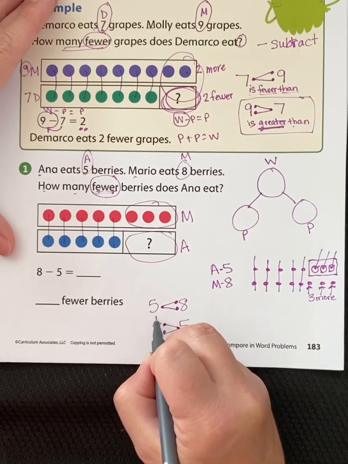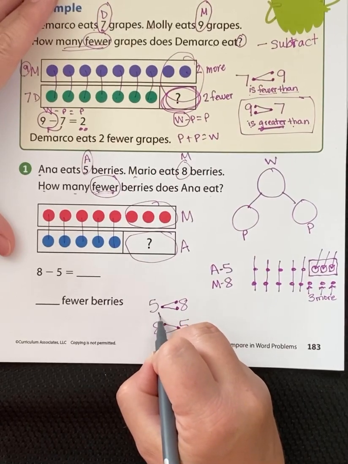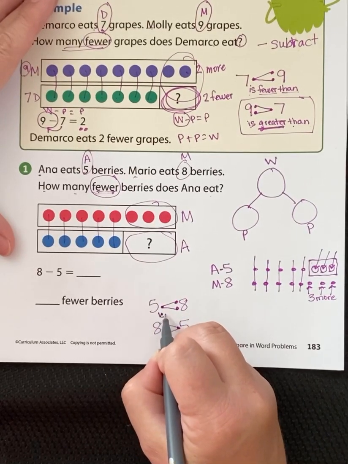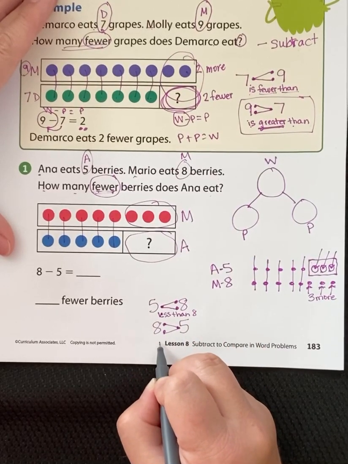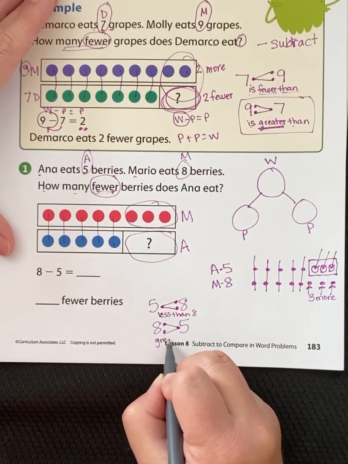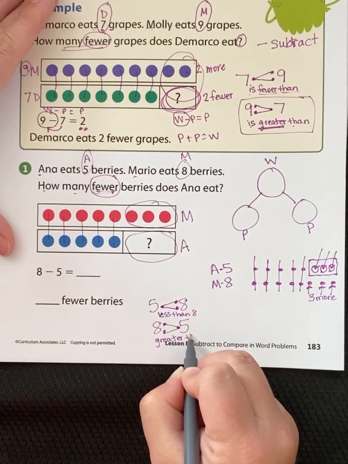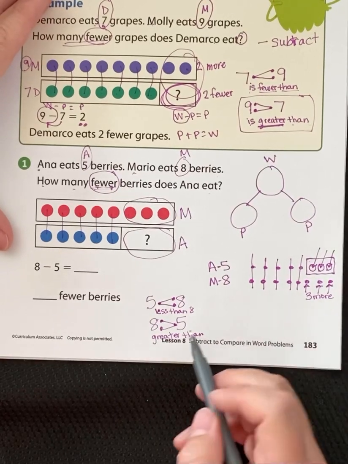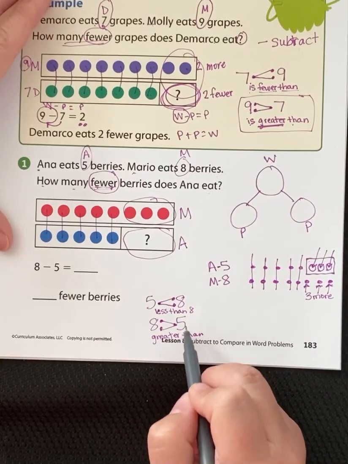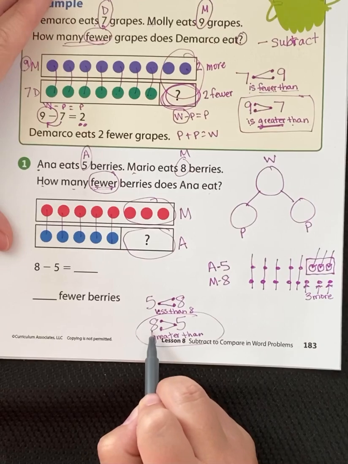So 5, when we have 1 dot on this side, on the left side, is less than 8, and 8 is greater than 5. Okay, so we can see the one that is greater is the number 8.